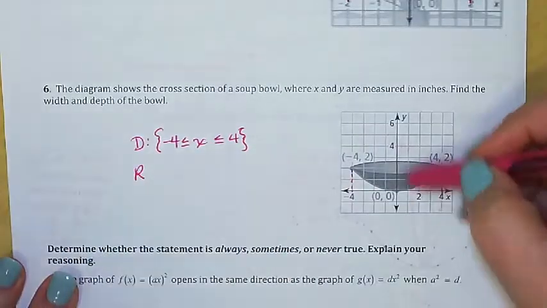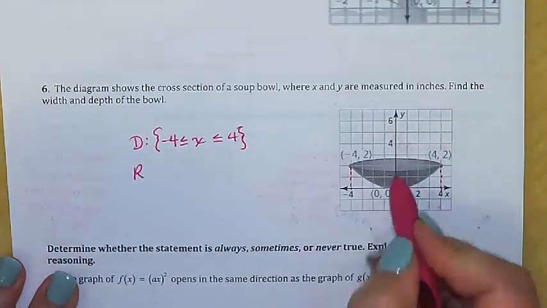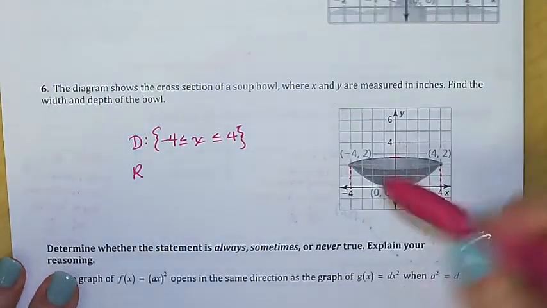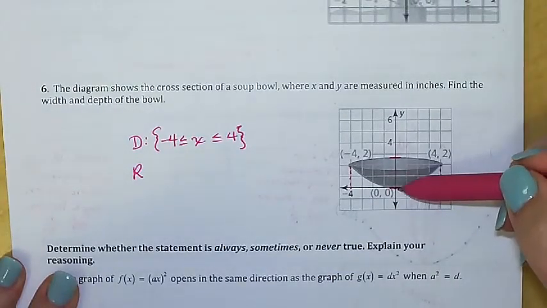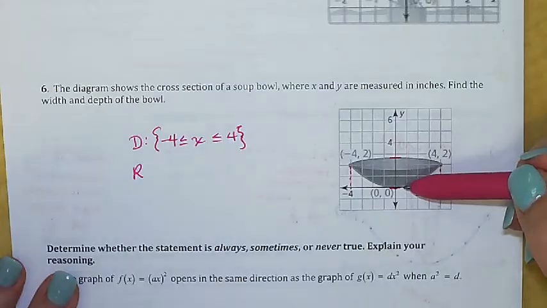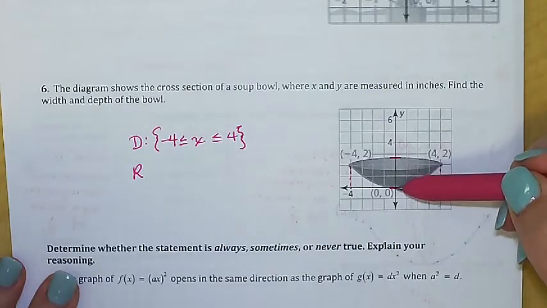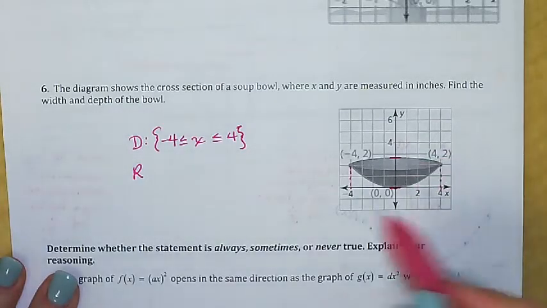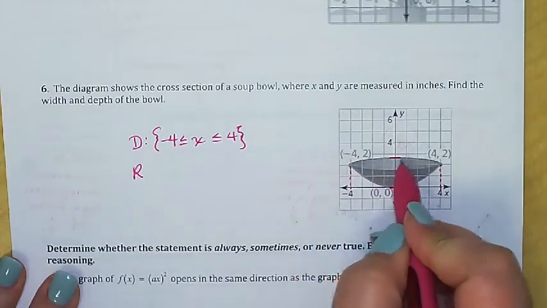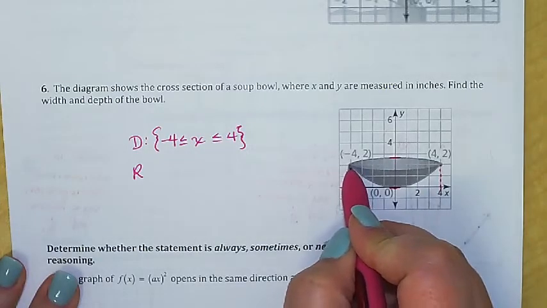And then for the range, we'll do the same vertically. What is the lowest and what is the highest? That's what we're looking for, right? So looks like our origin, once again at the vertex and the lowest point, and then it goes up all the way to this part right here. I marked it there, but that's really the edge of the bowl.